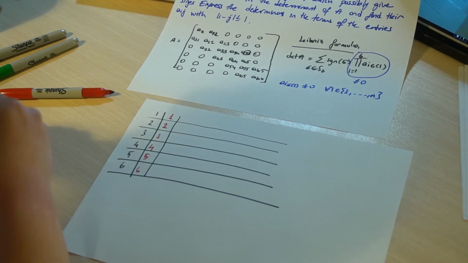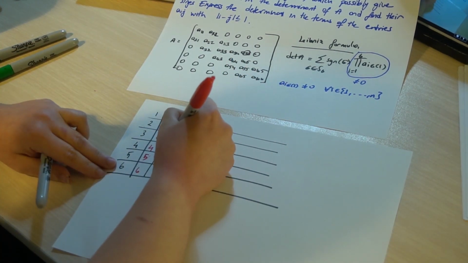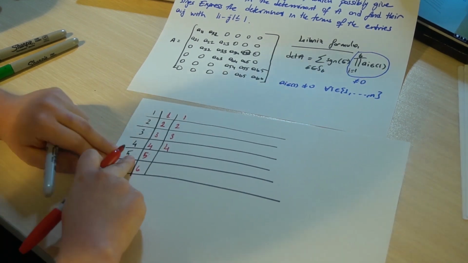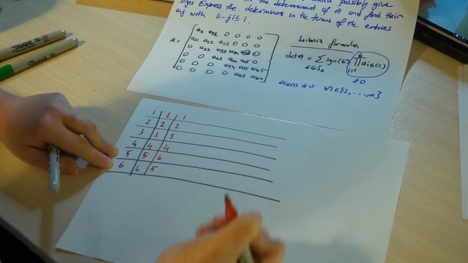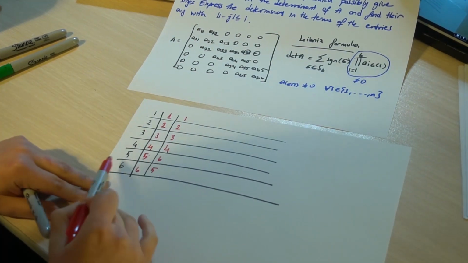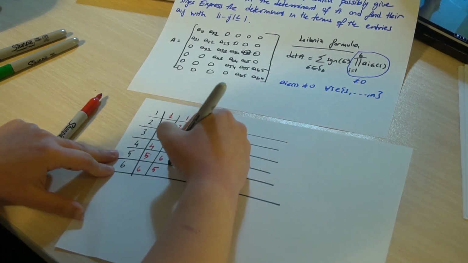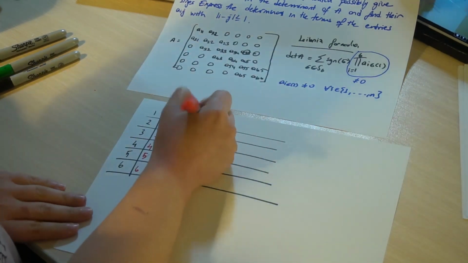Now, let's go through the cases where 1 goes to 1, 2 goes to 2, 3 goes to 3, 4 goes to 4. And now 5 can go to 6 and 6 can go to 5. If 5 goes to 6, 6 must go to 5. Now let's continue the cases.